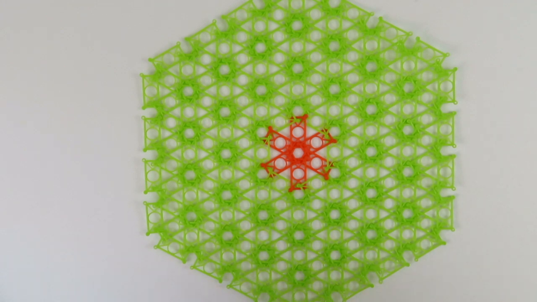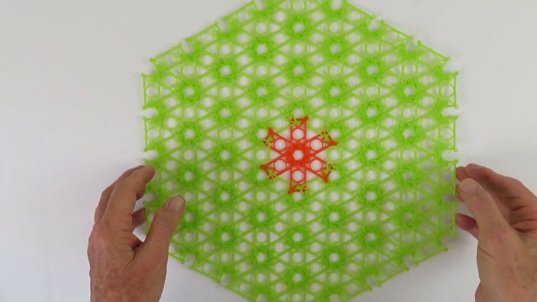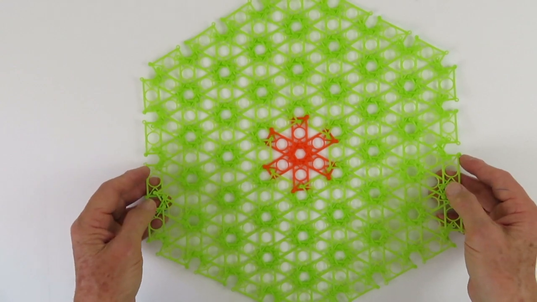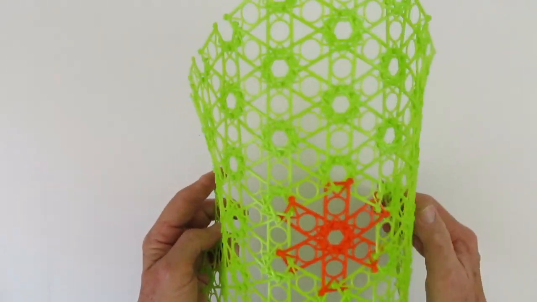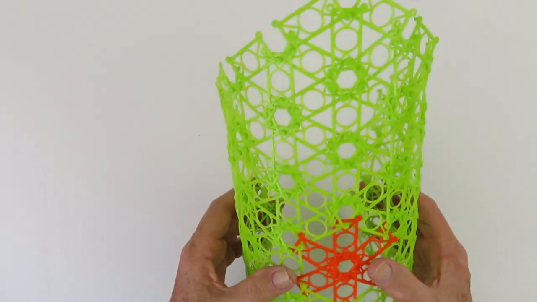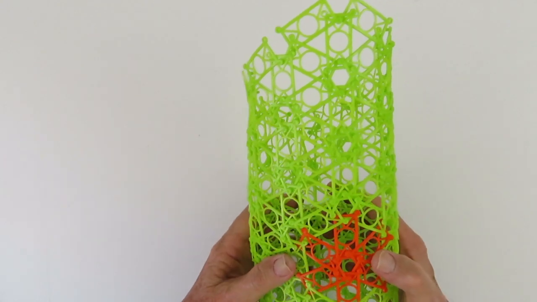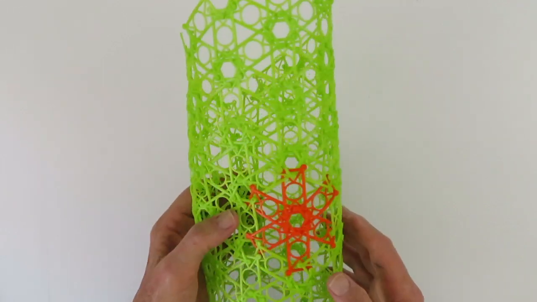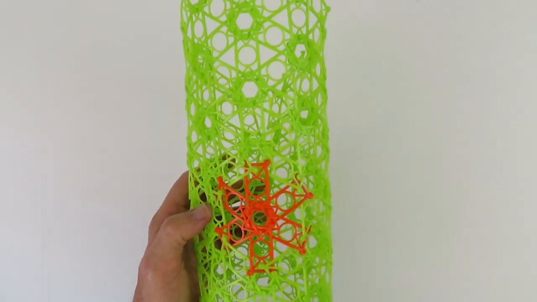It can go on, one could say, to infinity, but really just to a very large extent. I call this the ground state, okay? And one of the properties of the ground state is that it can be formed into pipes and still be a triangular neighborhood structure.